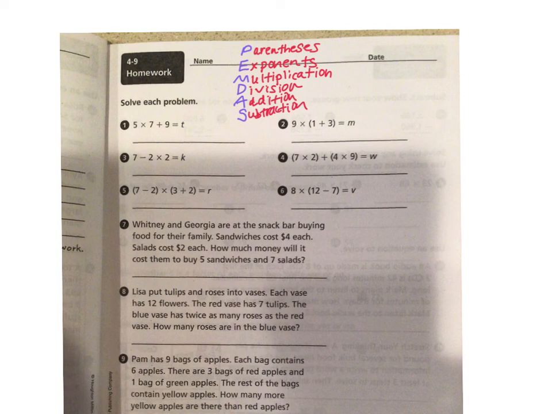It says PEMDAS. And it tells us when we have a problem that has lots of different things going on in it, like some of the ones below me here, that we have to do things in this order. I know that Mrs. Hagan always says we do parentheses first. You can see that that's number 1.